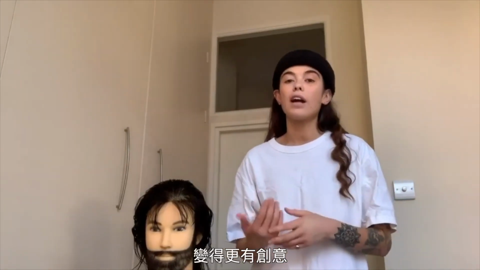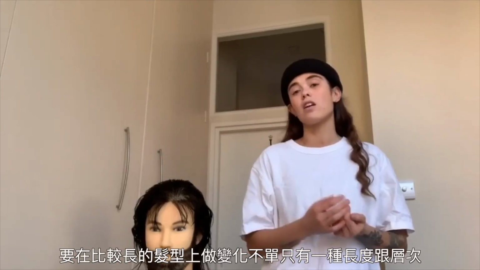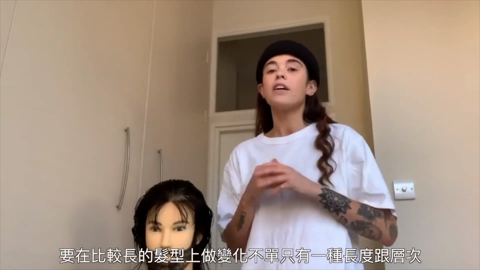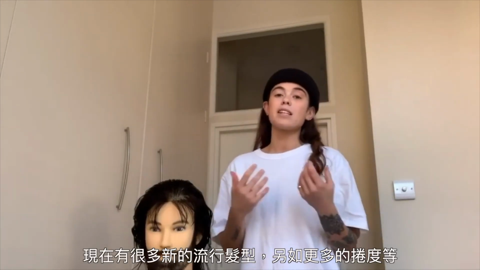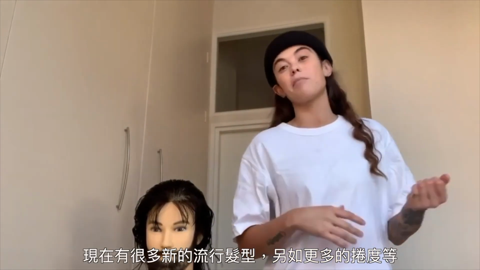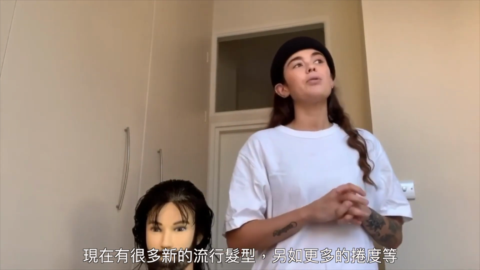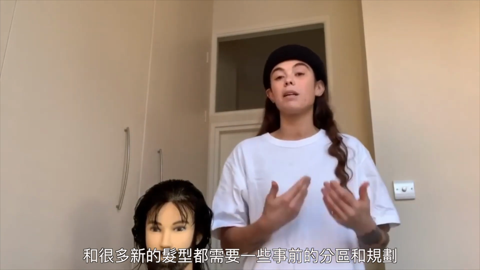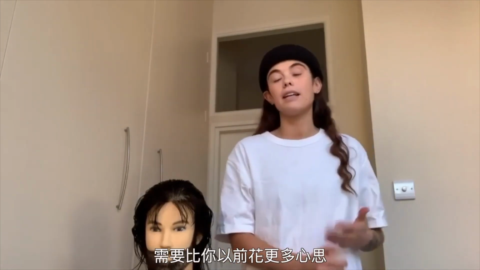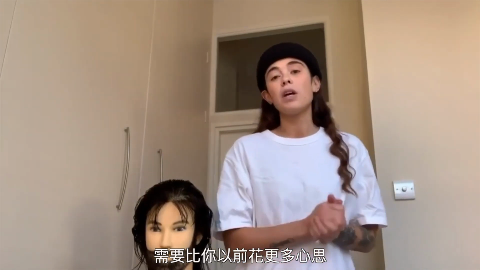And longer hair is coming back in men's hair as well. To get different looks in longer hair, not just one length, not just square layers, to get different looks and different shapes, and that we see a lot of the time now with trends happening, mullets, shags, everything that's happening, you do rely on and need a little bit of sectioning and a little bit of a plan to your haircut, and a little bit more than you probably did a long time ago.